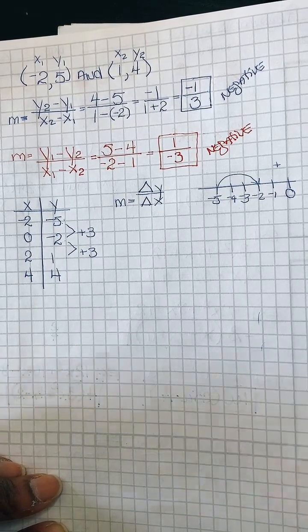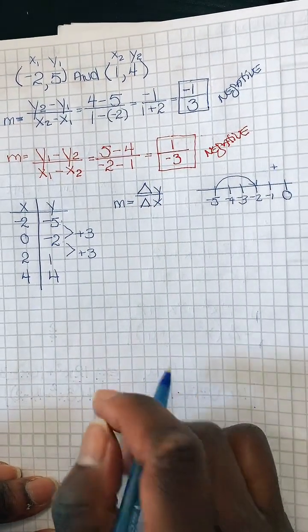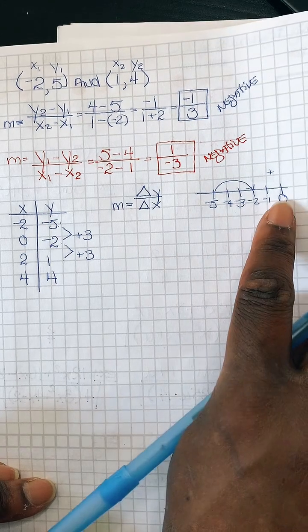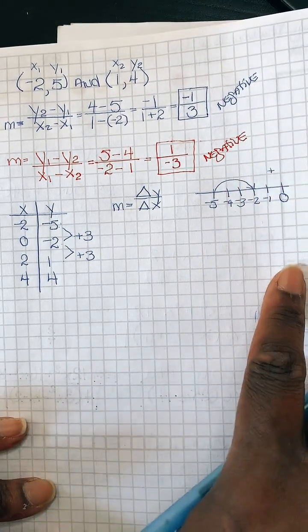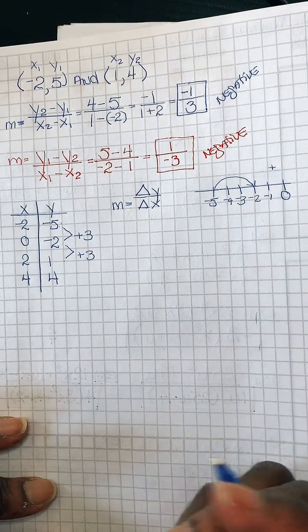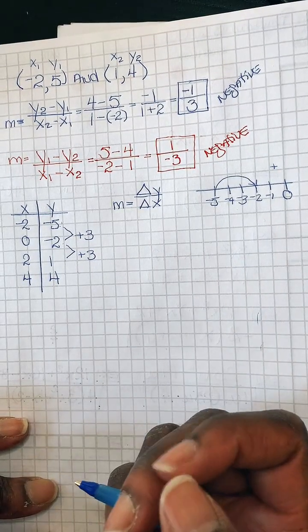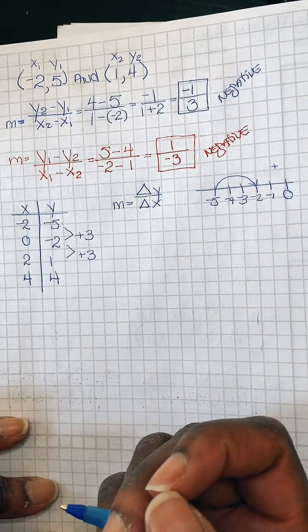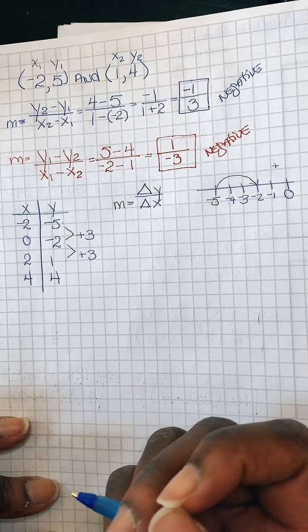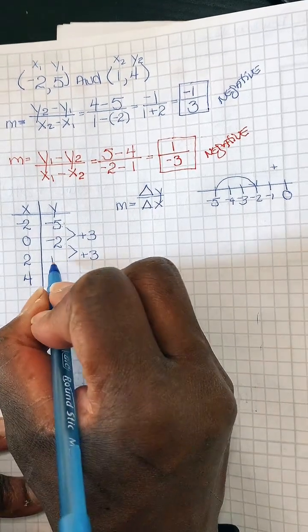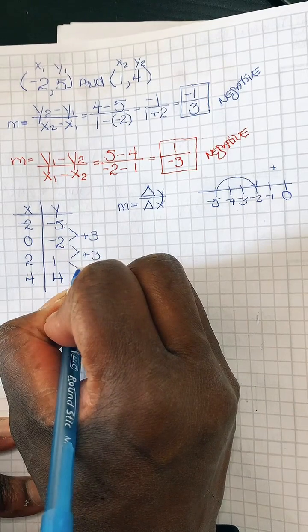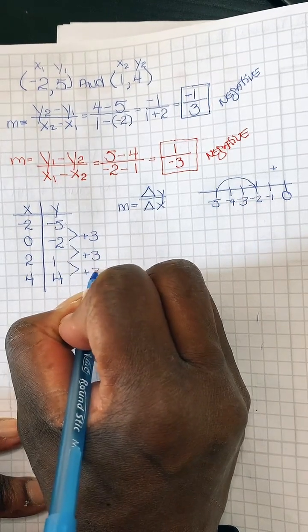Because if I drew my axes, your x and y axes are basically two number lines crossed together, just meeting at 0. That's all it is, right? So from 1 to 4, I'm increasing 3.